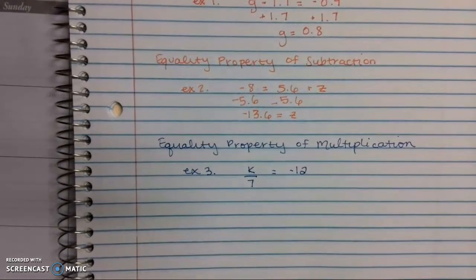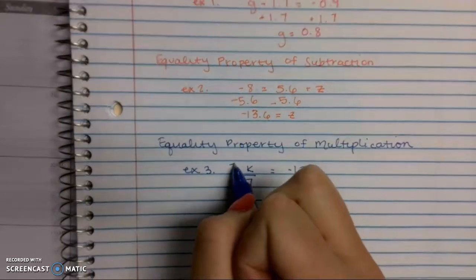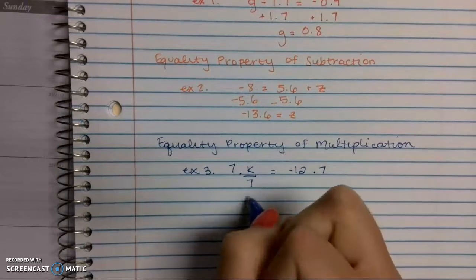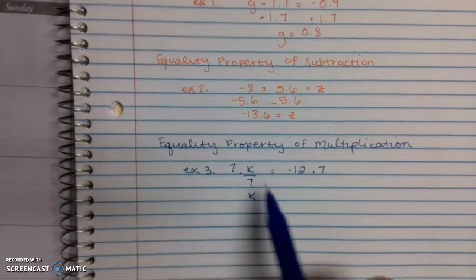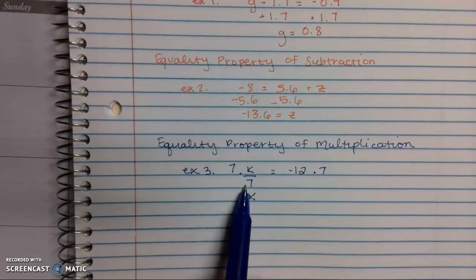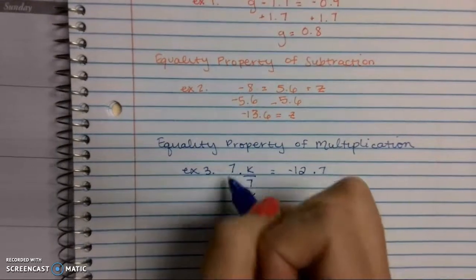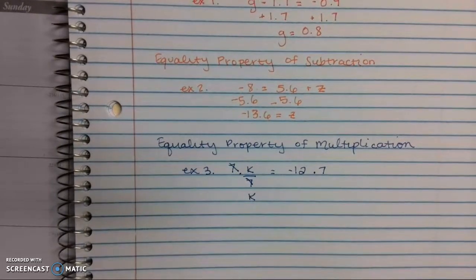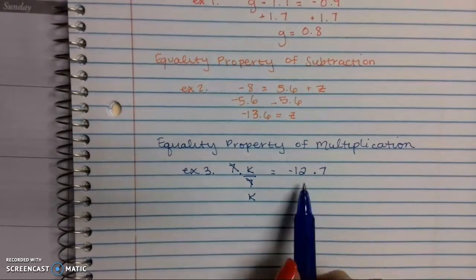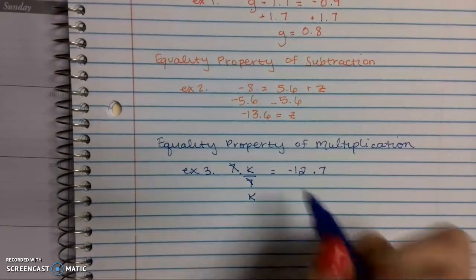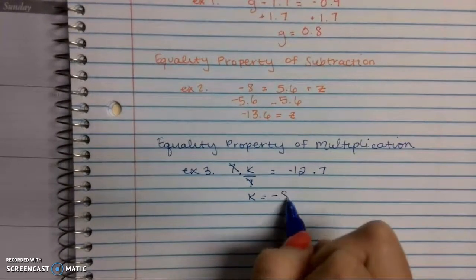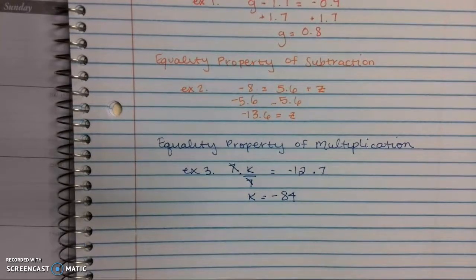Now we need to multiply both sides, so in this case we're going to multiply both sides by 7. I like to write it like this, and you can write it in whatever way you want, but I like to cross those out when it's time to eliminate. Then we've got negative 12 times 7, and we'll get negative 84.